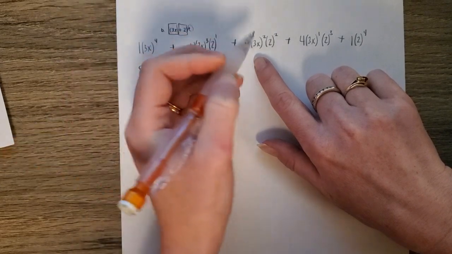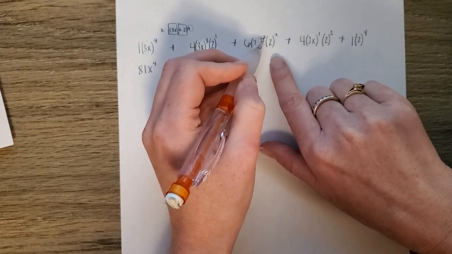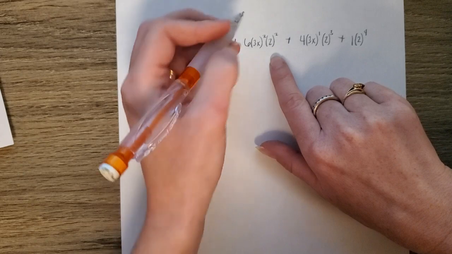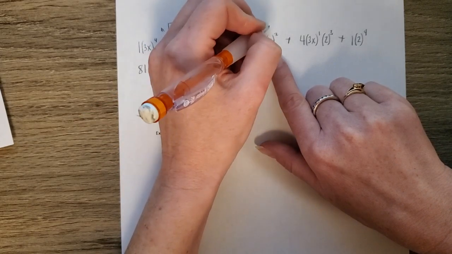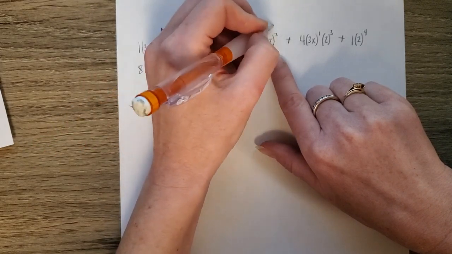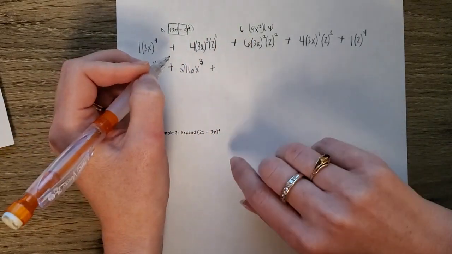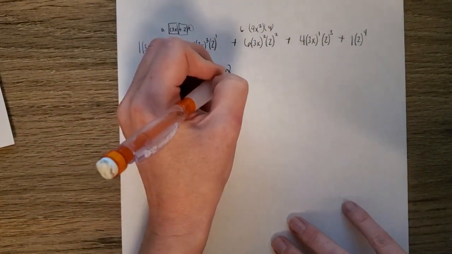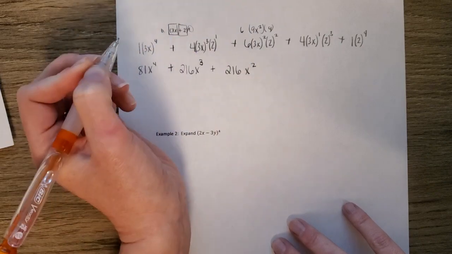In this one, we would have to do exponents first. So 3 squared is 9, 2 squared is 4. So really we have 9x squared and 4. And we're going to multiply those by 6. And that gives us a product of 216 again. And it's x to the 2nd.